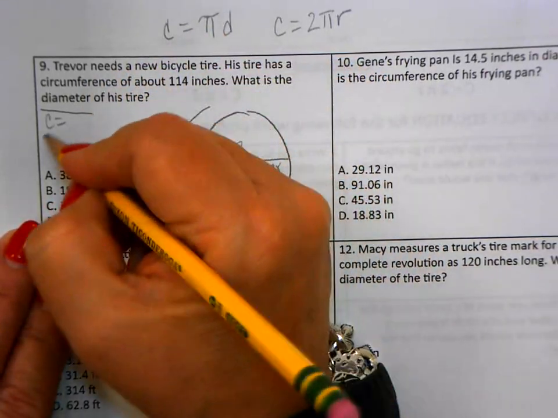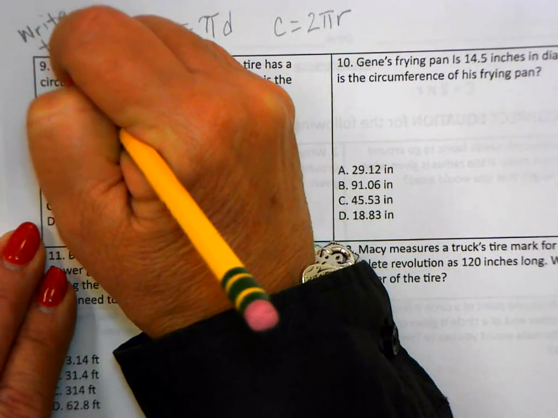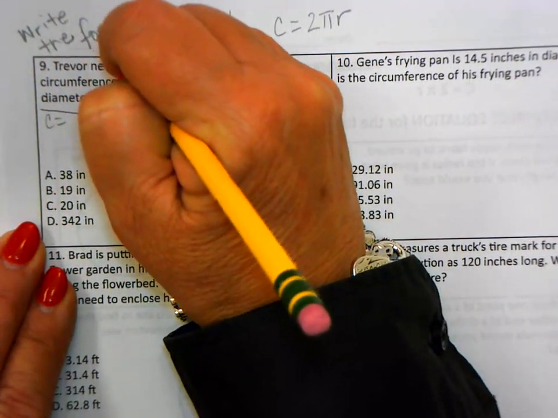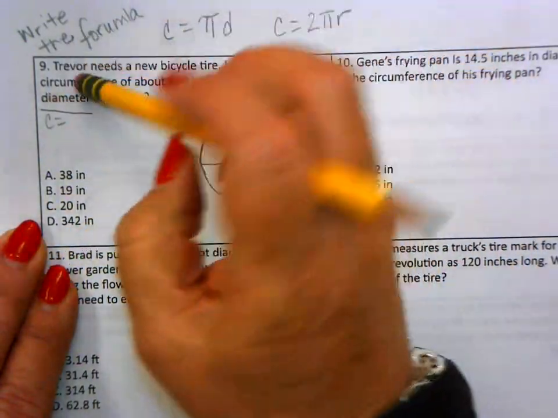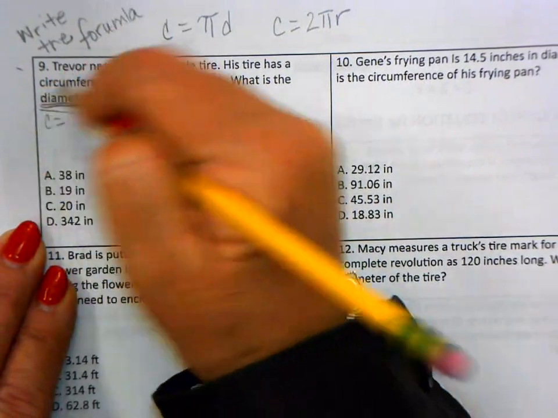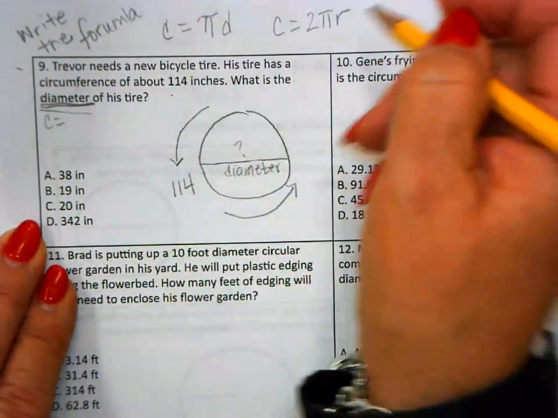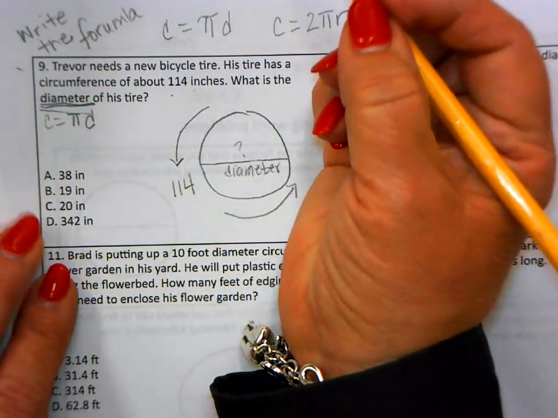You have to write the formula. This way you can just plug the numbers in. That's going to be so easy for geometry.